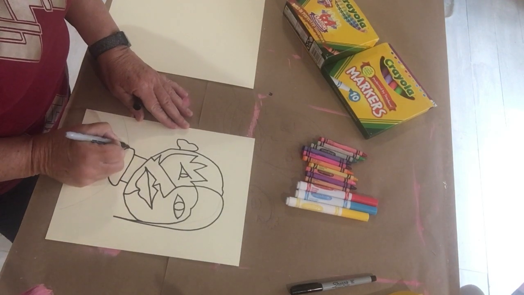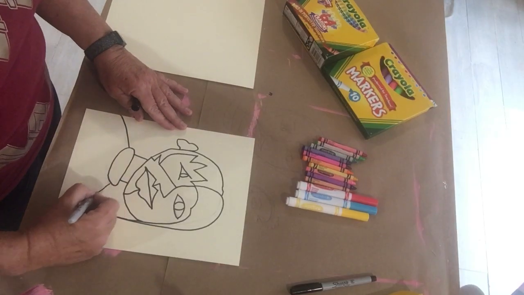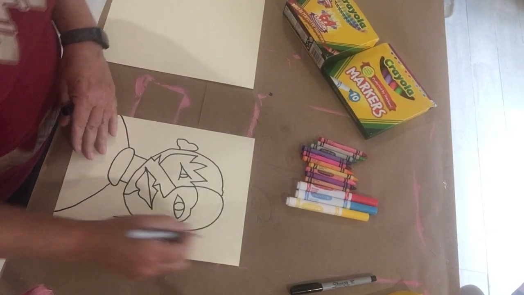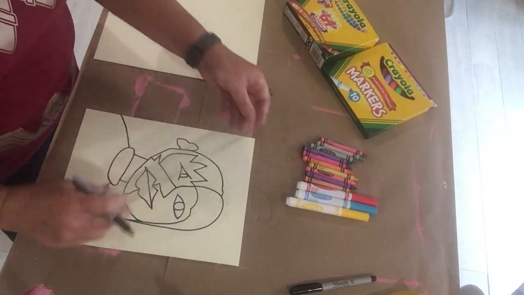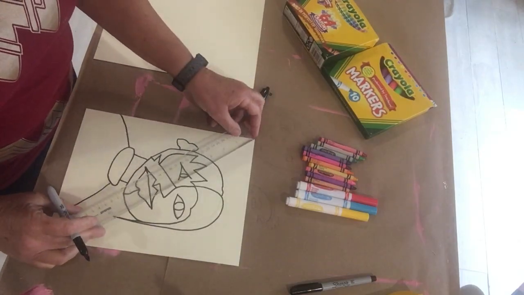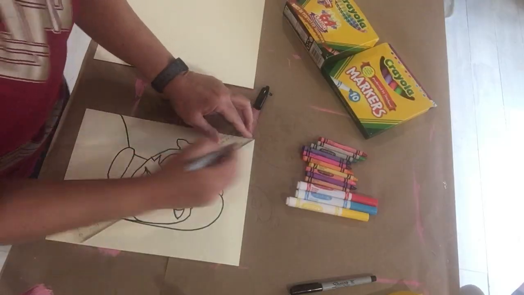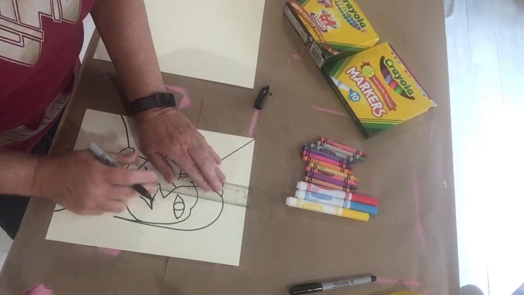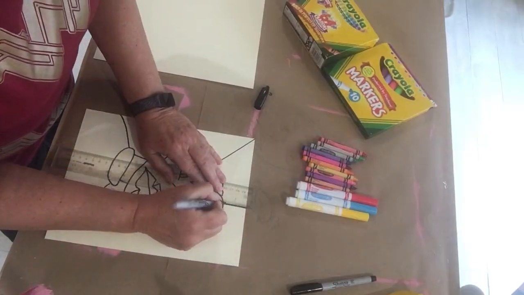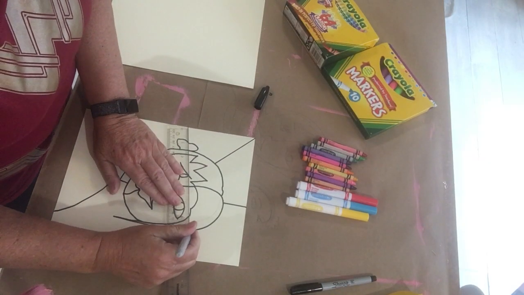Okay. Another thing that you're going to do for the background is divide it with some lines. Now, if you want to, you can use a ruler for that. And I'll use a ruler. I'll just put some lines here, here. Put one here. Put one over here.